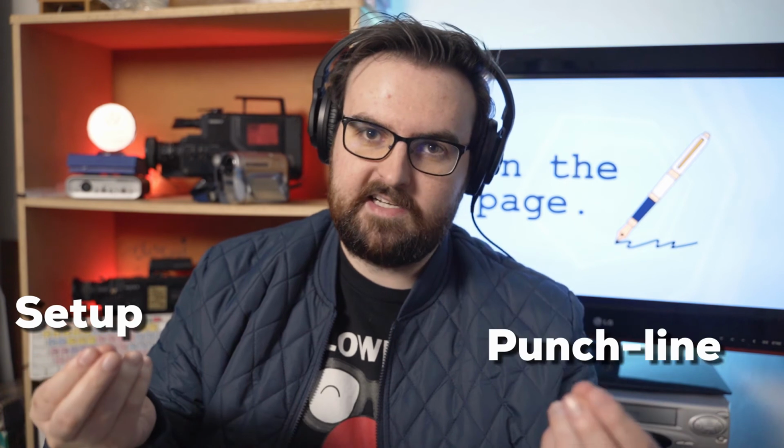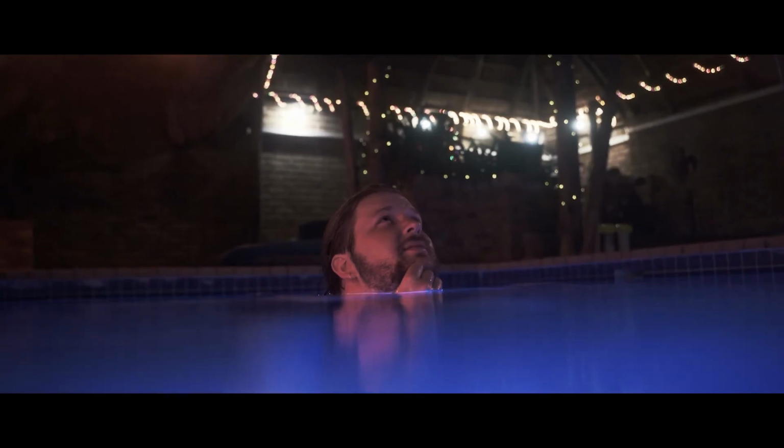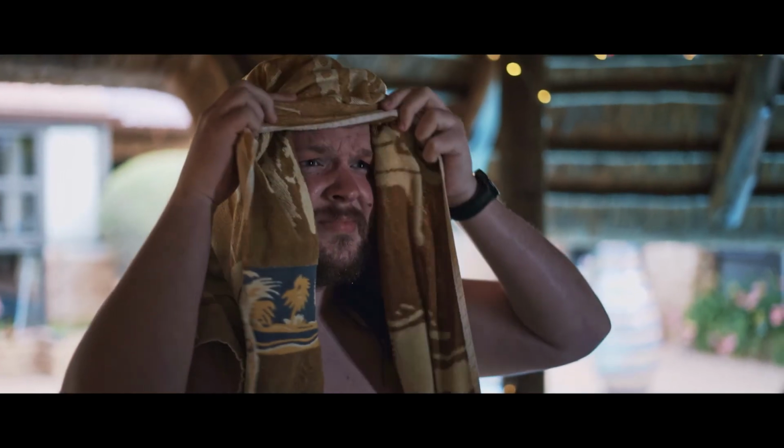A good way to think of short forms is kind of like stand-up comedians when they're performing. What is the structure of a joke? Setup and punchline. This is very similar to how Surface Tension is structured. He spends the whole night in the pool, preserving his pride, but then he misses out on the best night ever.